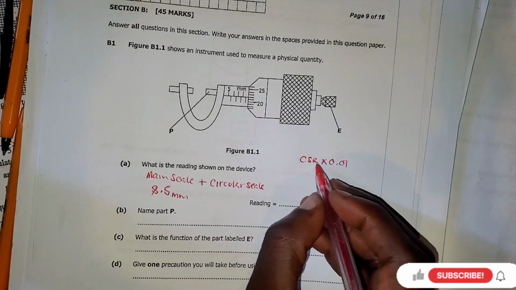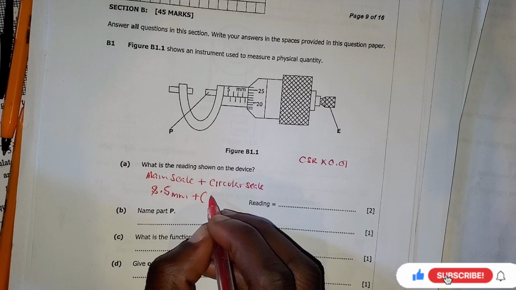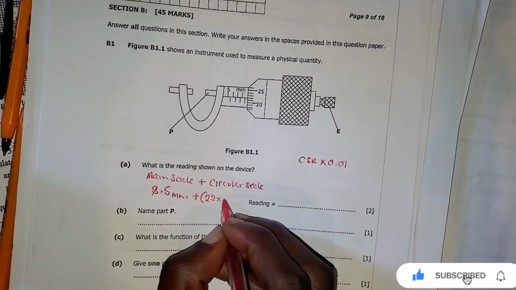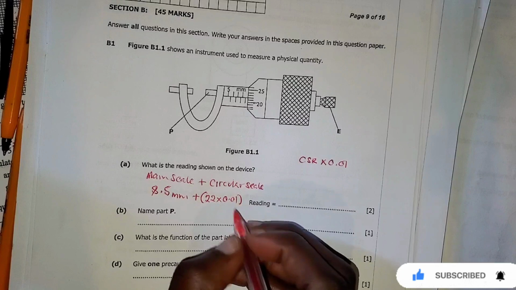Now listen, the circular scale will be 22 multiplied by 0.01.